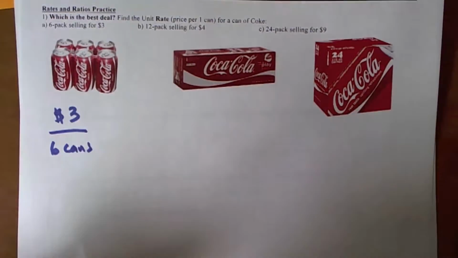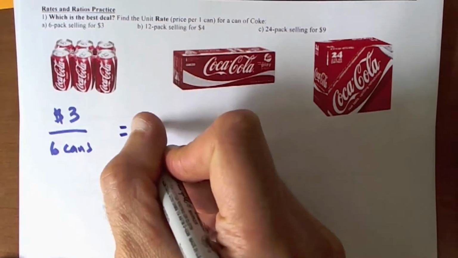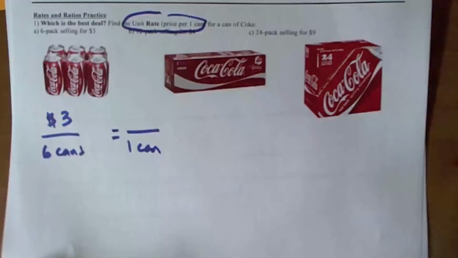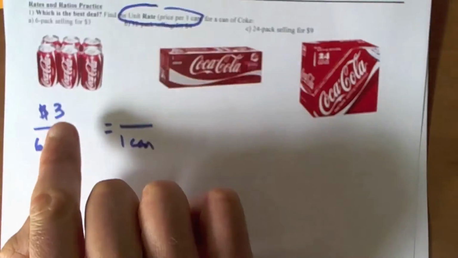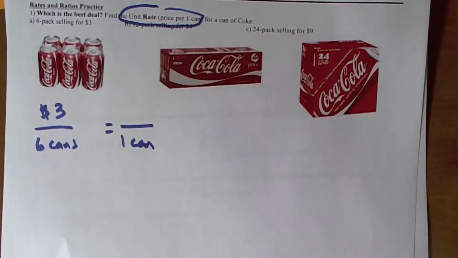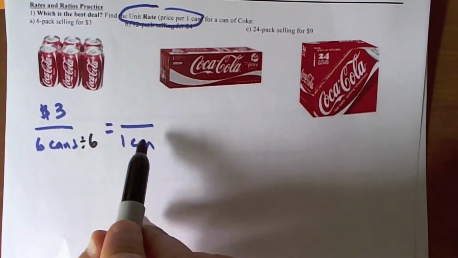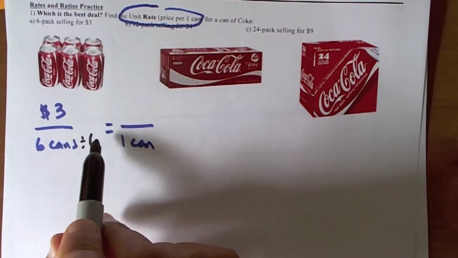Now I want to reduce this. I want to find the price for just 1 can, right? That's the unit rate. So I want to work with this fraction. I want to divide this by 6, right? 6 divided by 6 makes 1. But you can't just divide the denominator by 6.